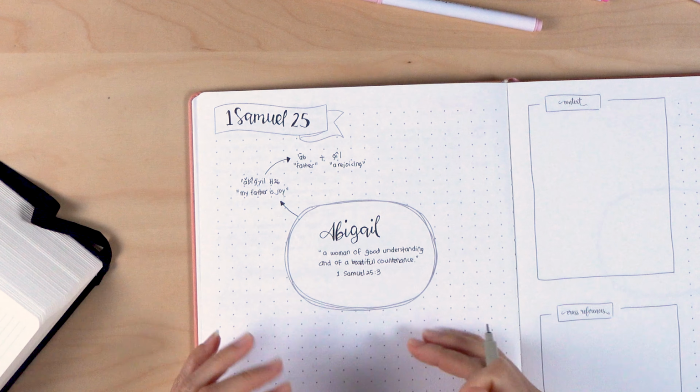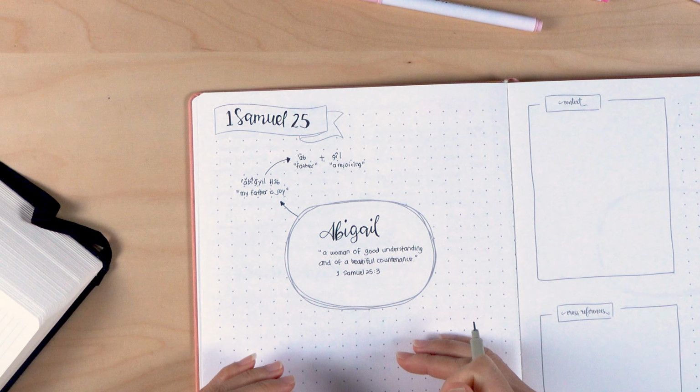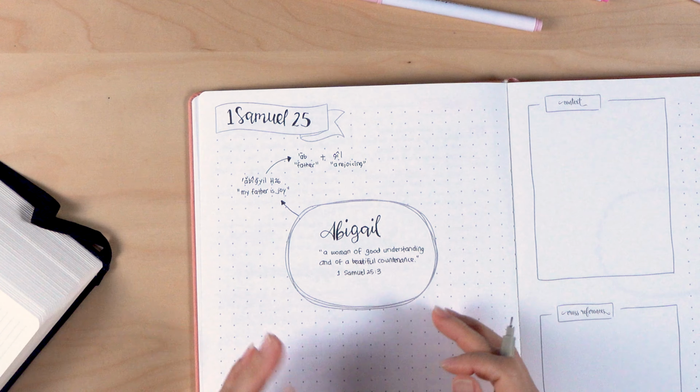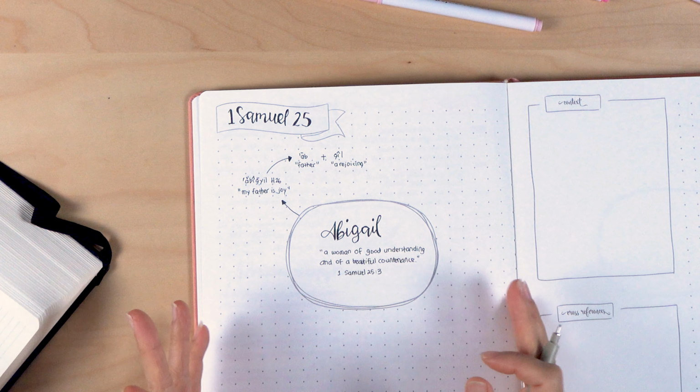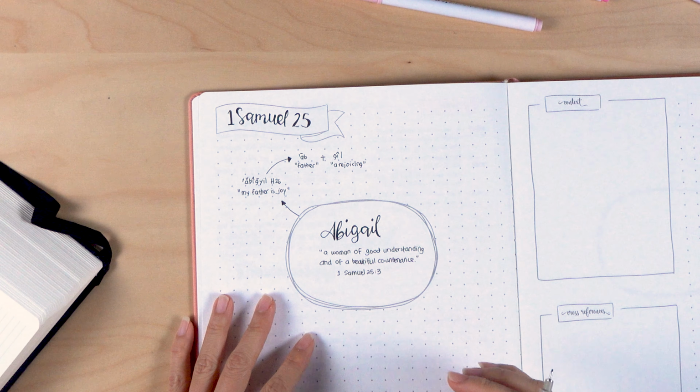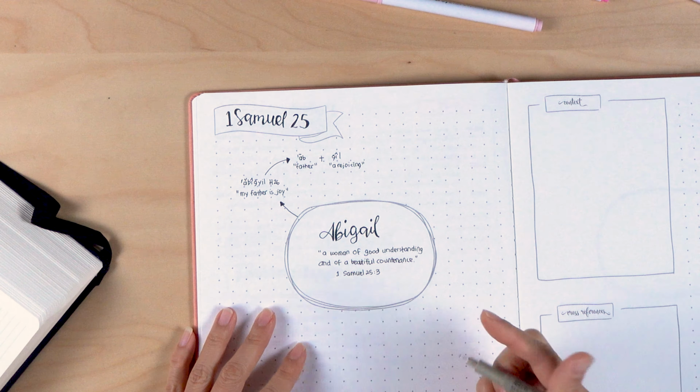I noticed that Abigail acted quickly. She made haste. That phrase is mentioned 3 times. So she acted quickly, and I want to write that down.